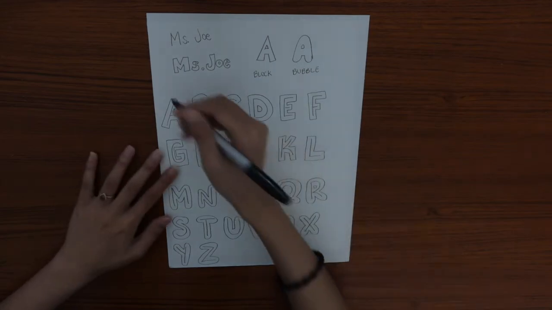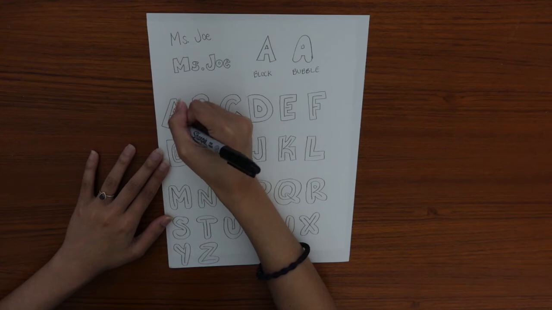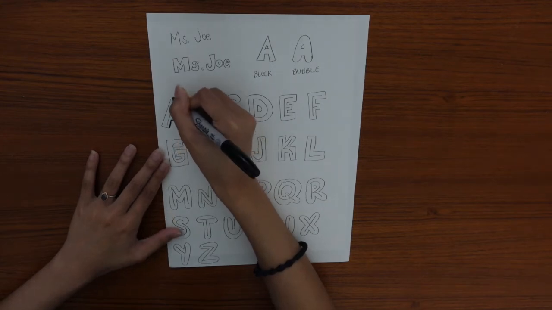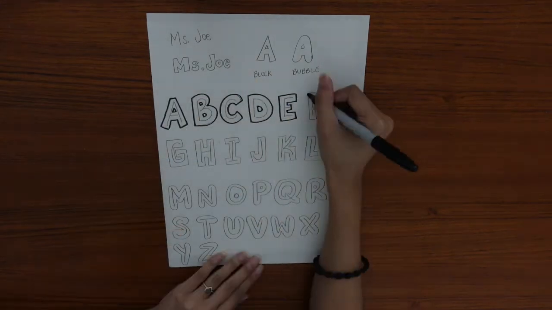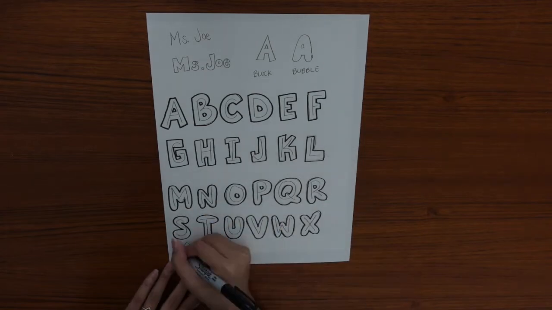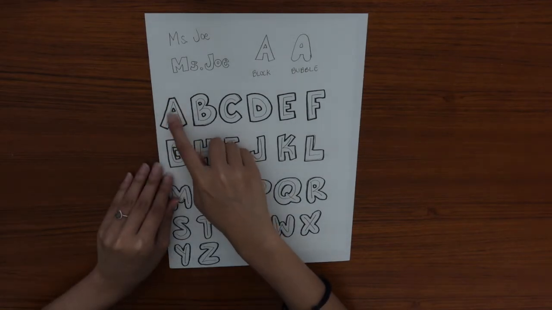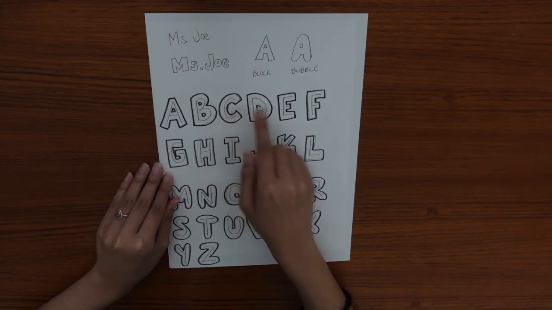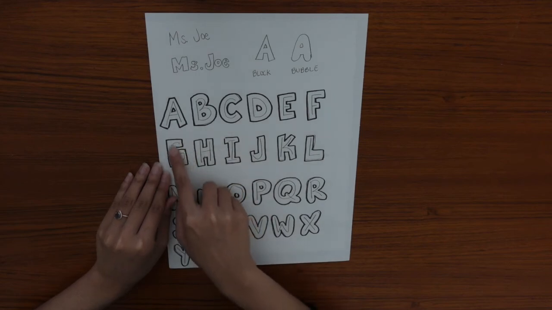All right, so this is my finished alphabet. I'm just going to go over a few of these so that you can see those block letters or bubble letters stand out nicely from the paper. Here is what my block letter and bubble letter alphabet looks like. You can see that the first letter lines that we started with, like we were just normally writing our letters, became sort of guidelines to create the bubble or block letter shapes.